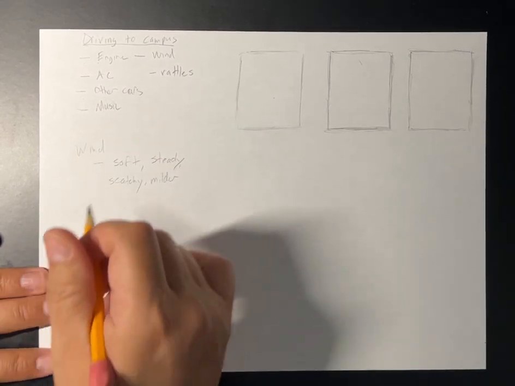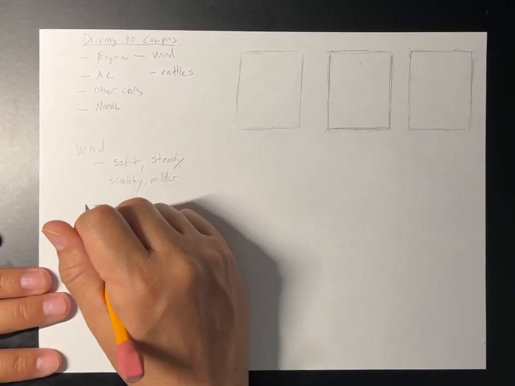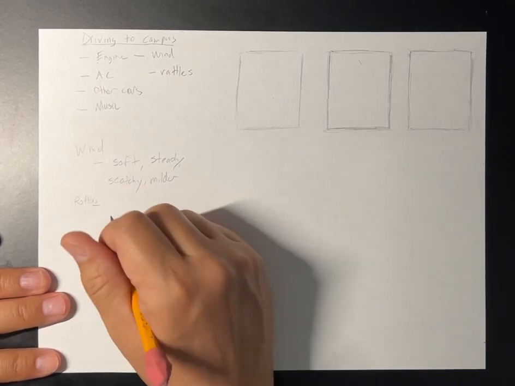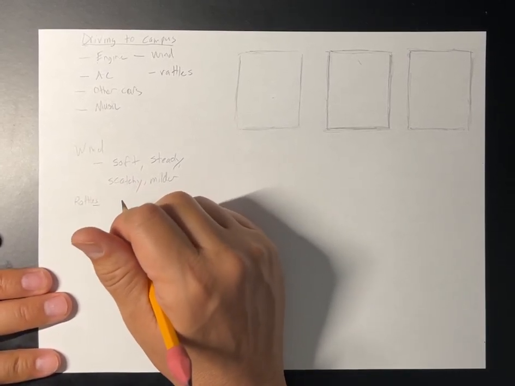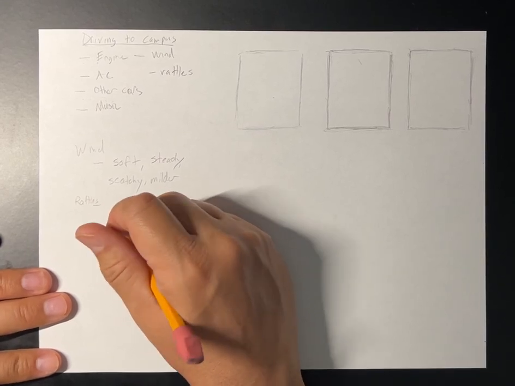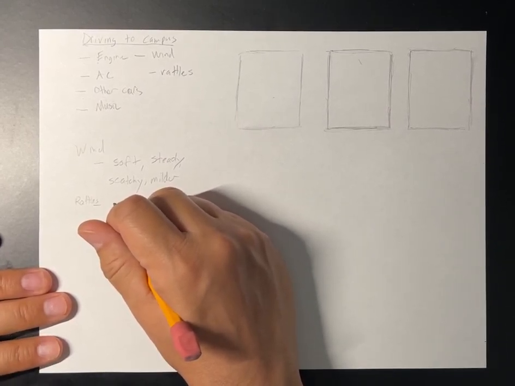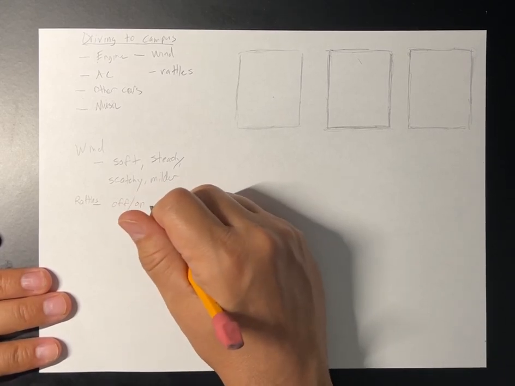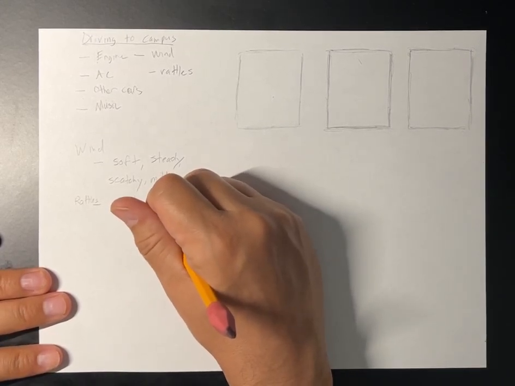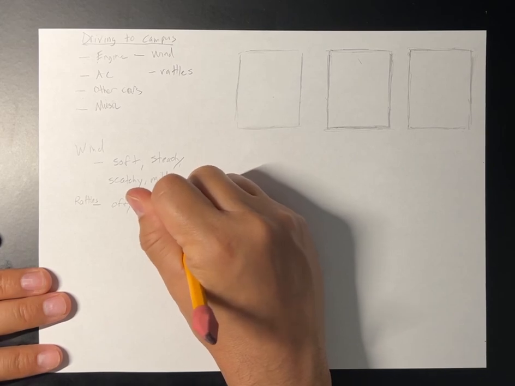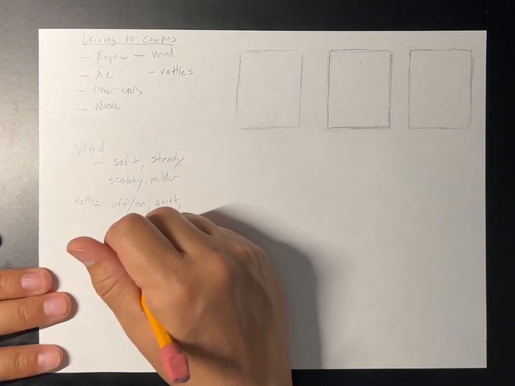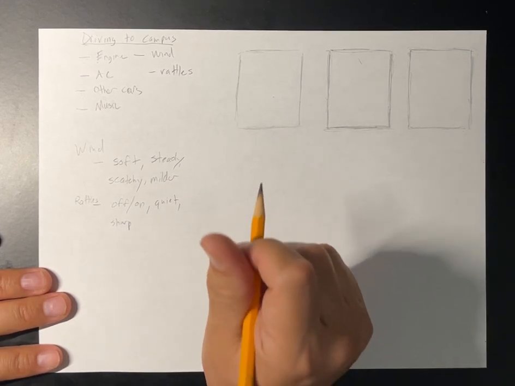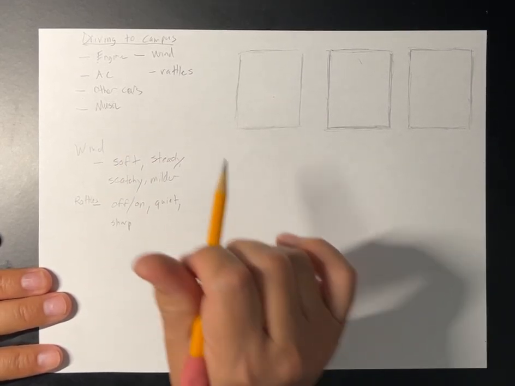Let's say with the rattles, or other noise inside the cab. They're kind of off and on. They're not steady. They're more quiet. They might be kind of sharp. And again, I can come up with more things.